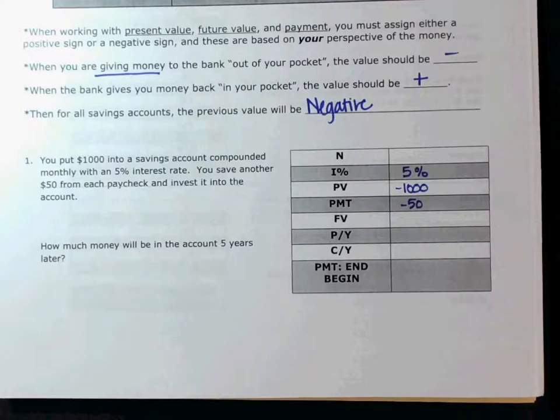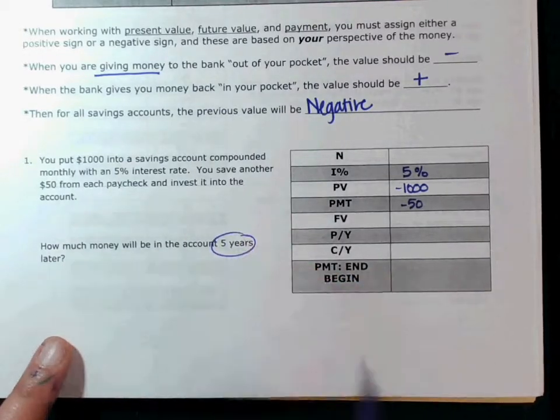Then it says you're going to invest it in the account. Then it says how much money will be in the account after 5 years.